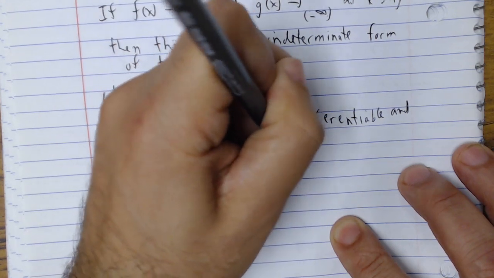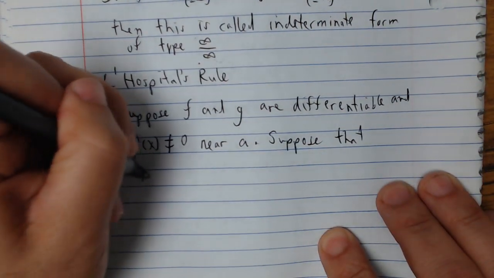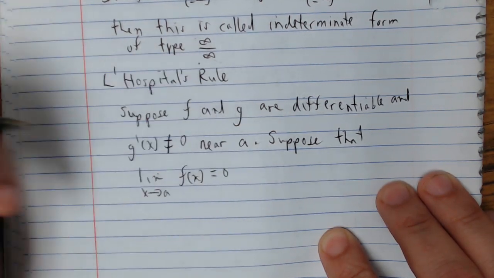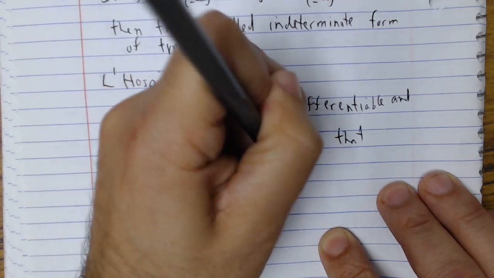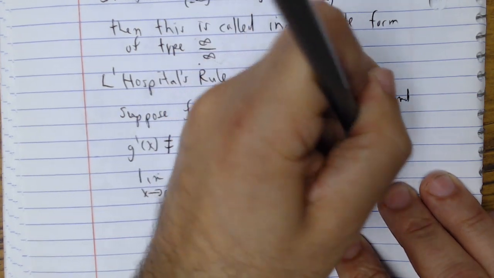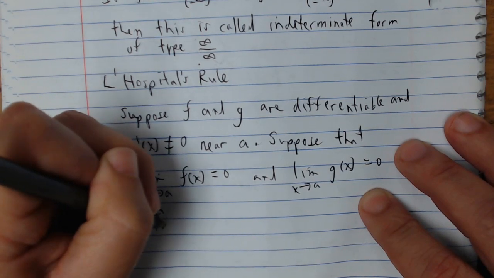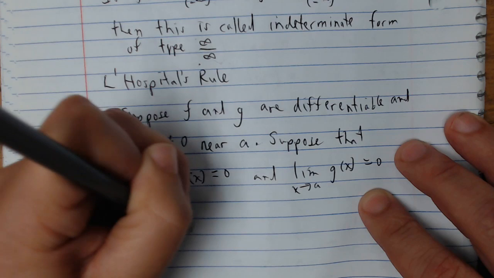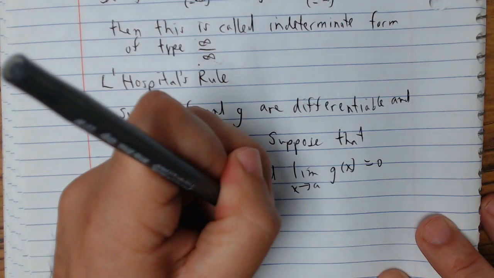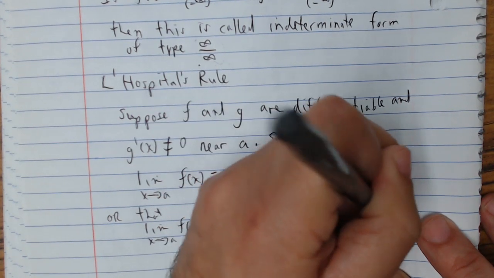So suppose that the limit as x approaches a of f of x equals 0, and the limit as x approaches a of g of x equals 0, or that the limit as x approaches a of f of x equals plus or minus infinity, one of these two, and the limit as x approaches a of g of x equals plus or minus infinity.